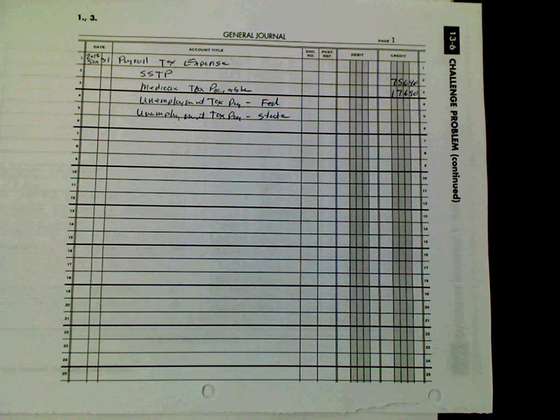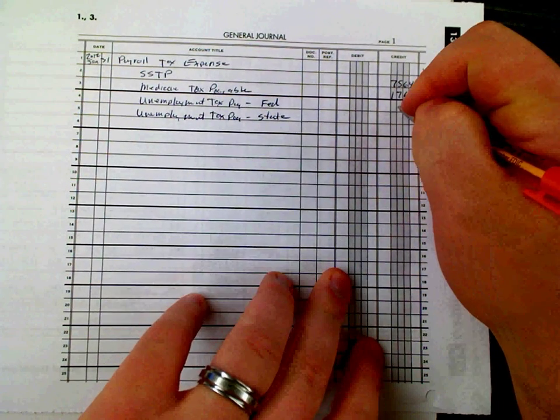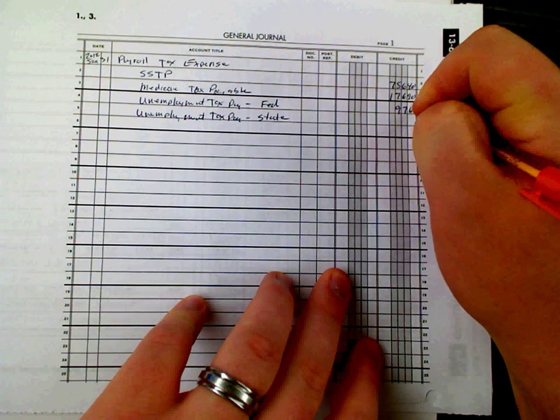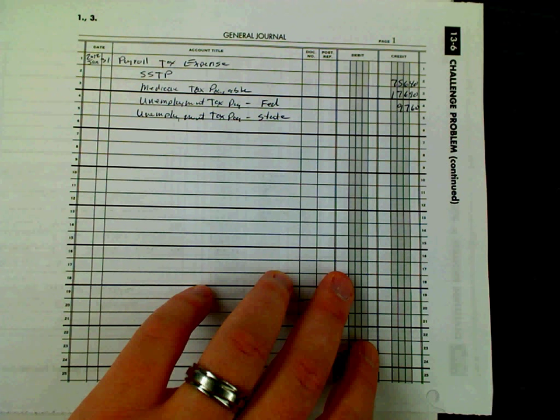The unemployment taxes is your total salary, which is $12,200, times 0.008 for federal, which is $97.60. And then 0.054 times 12,200 gives us $658.80.